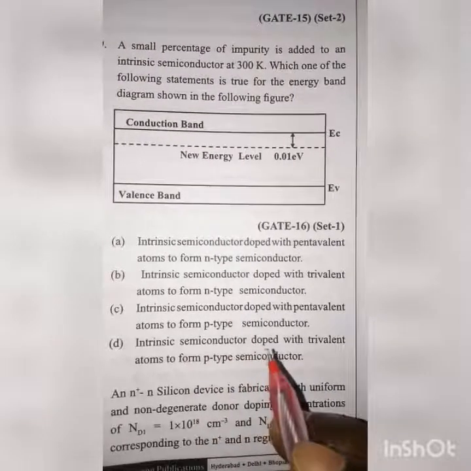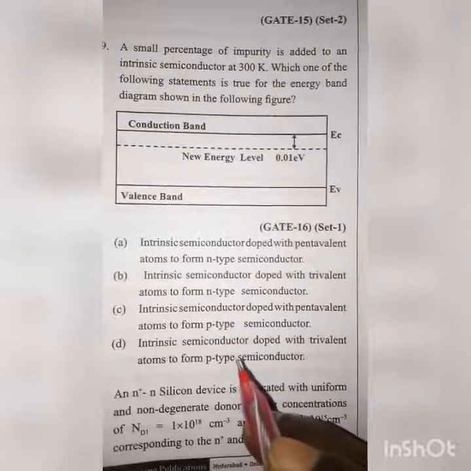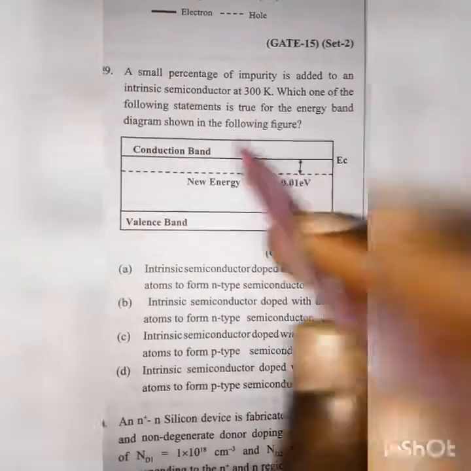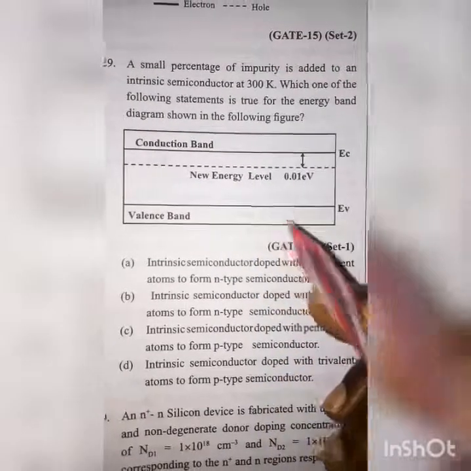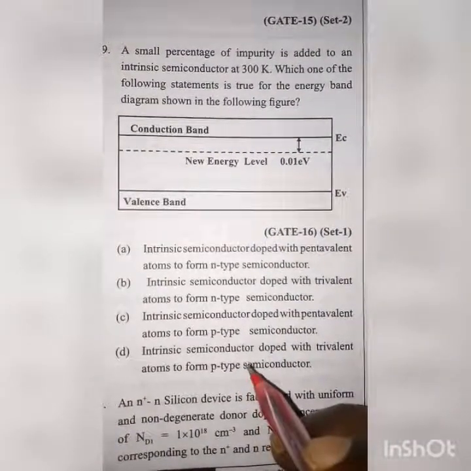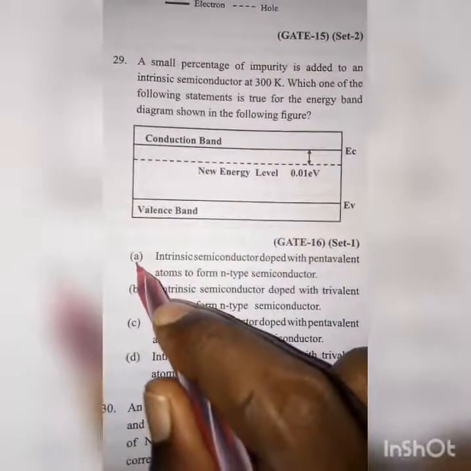Intrinsic semiconductor doped with trivalent atom to form p-type. This is also correct, but from the given figure, what type of material is it? N-type material. So p-type is not the correct answer. N-type material is the correct answer. That is, option A is correct.